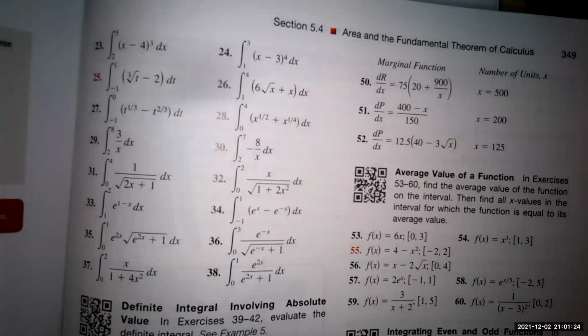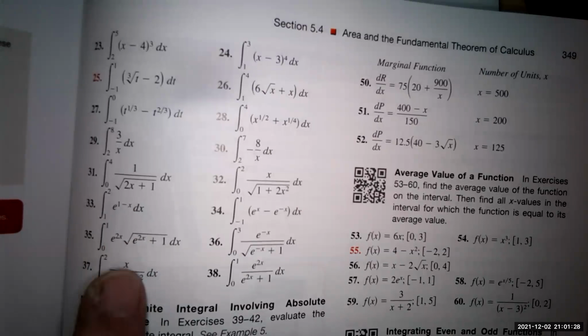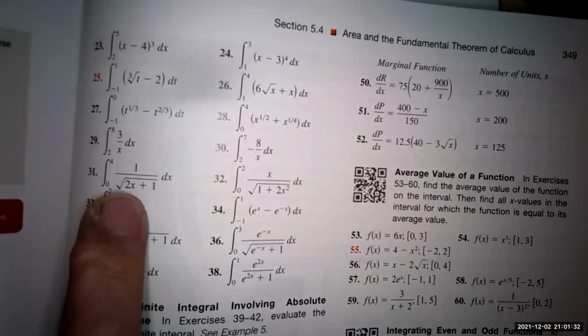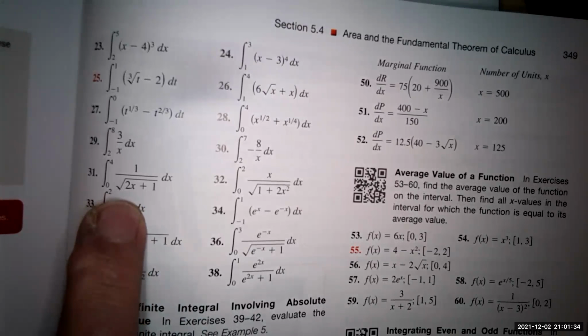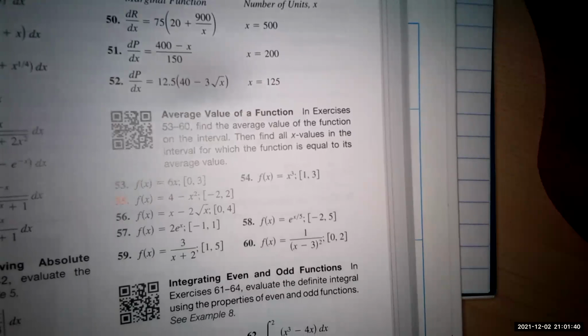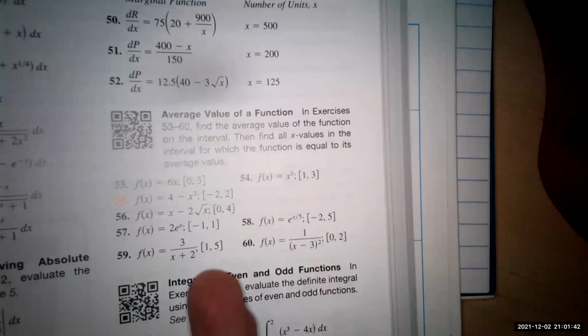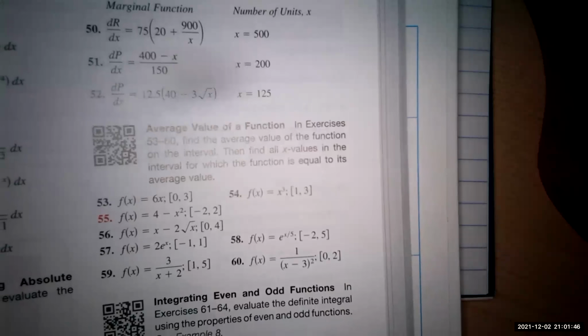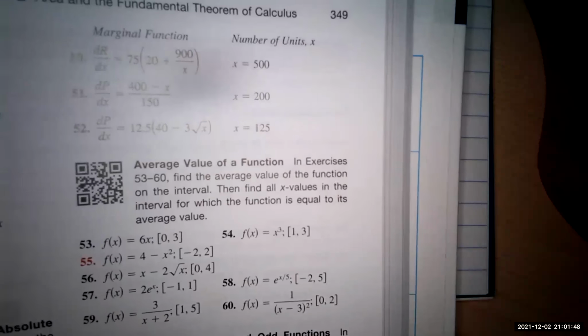1 over square root of 2x plus 1, from 0 to 4. This is a very technical one for the substitution method. Okay, so let's try this one to explain this one too for you. The average value ones are all easy. You see the function that you have for the average value. It's much easier than the one that I did. But let's try one of these.